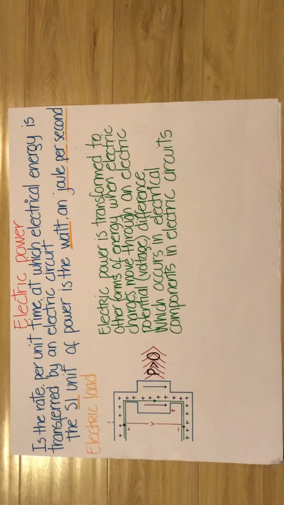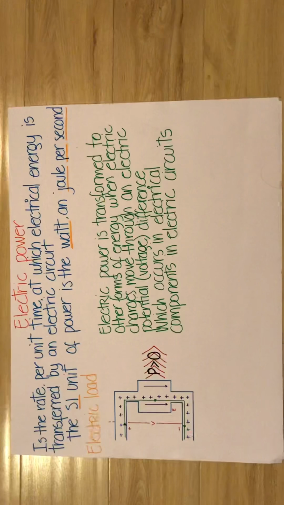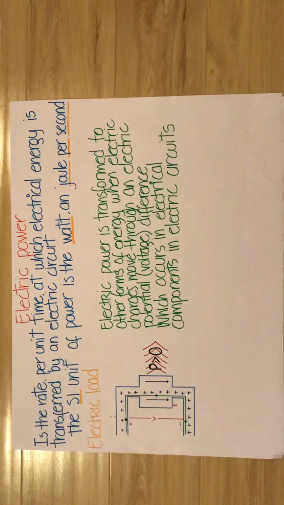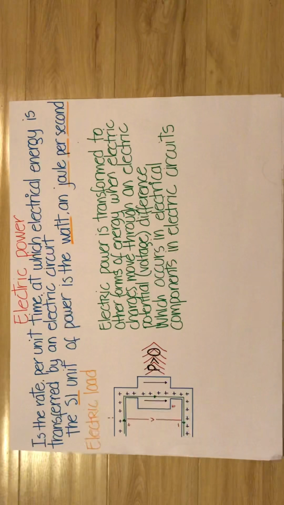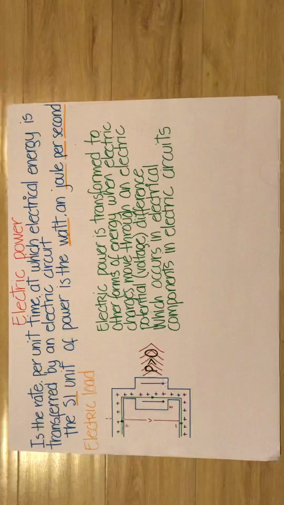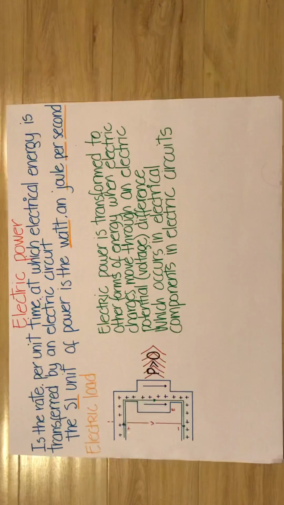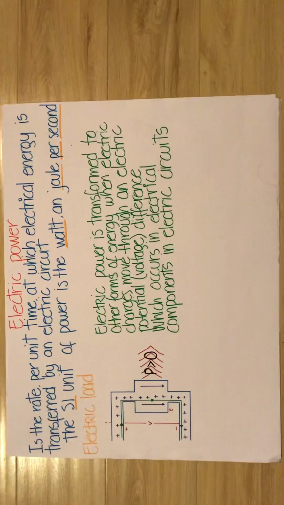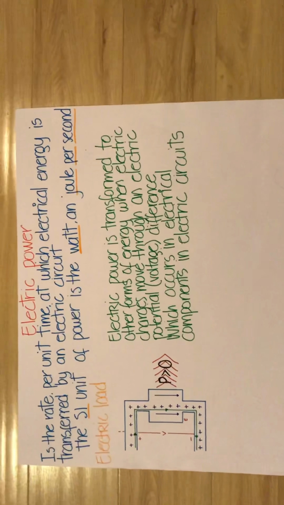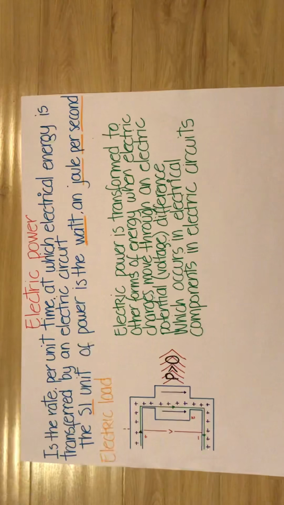The second topic is electric power. Electric power is the rate per unit time at which electrical energy is transferred by an electric circuit. The SI unit of power is the watt, or joule per second. As a representation of this law, we can see that it is applied on the steel towers that have cables on them, or in the underground high voltage cables that provide energy to the big cities.